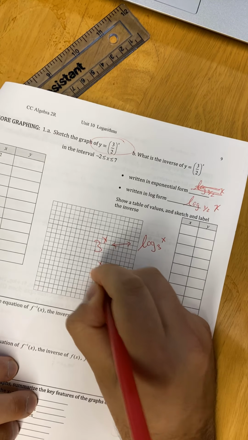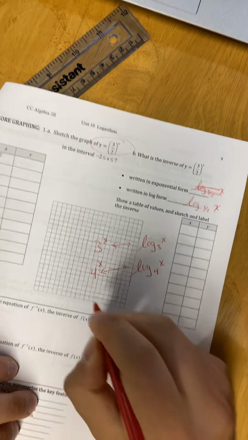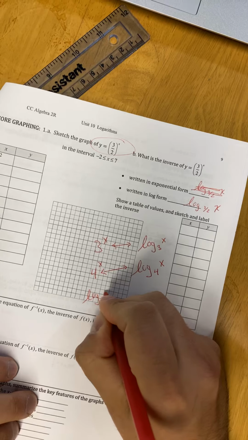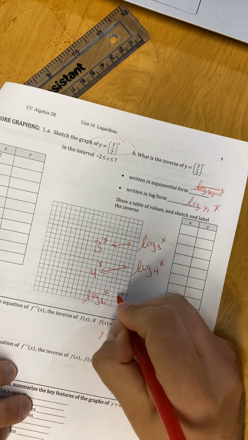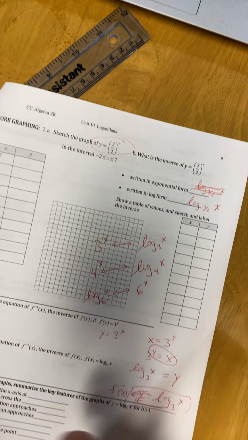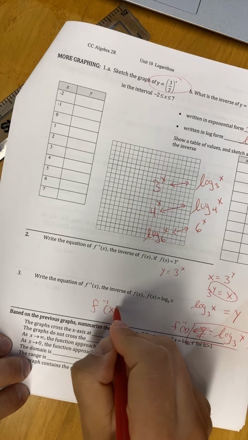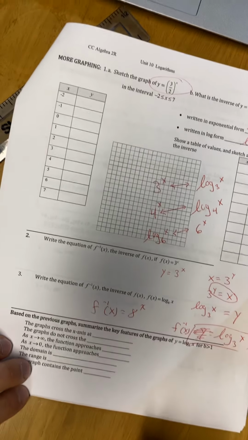If I have 4 to the x, the inverse function is log base 4 of x. If I have log base 6 of x, that's 6 to the x. Same thing here. So the inverse would be a to the x.